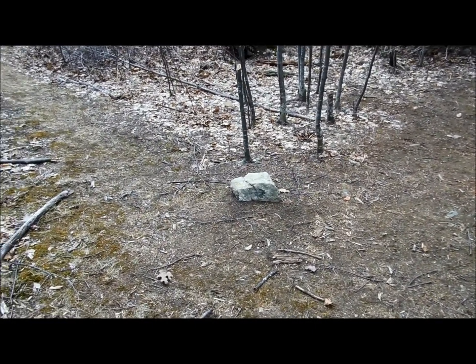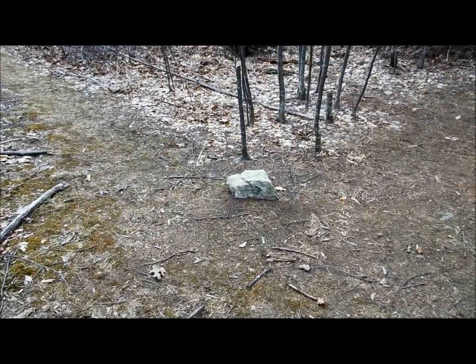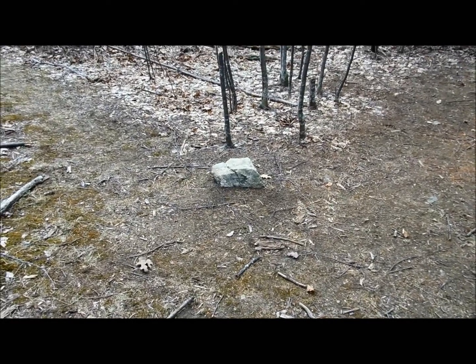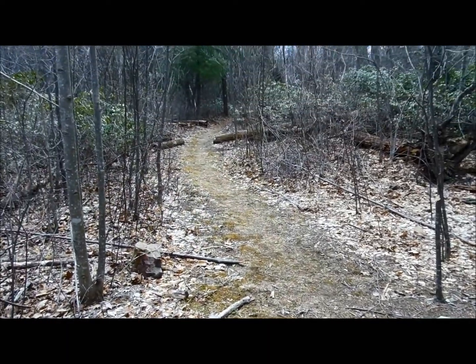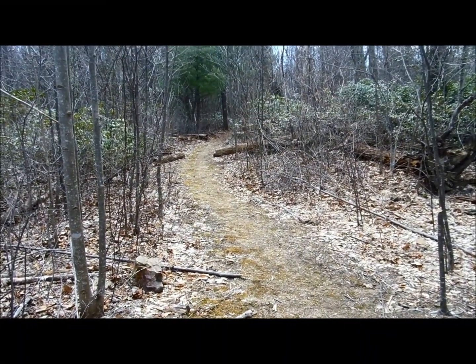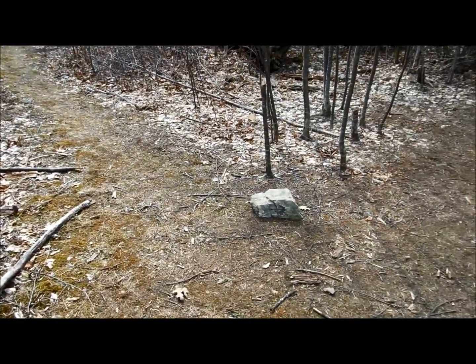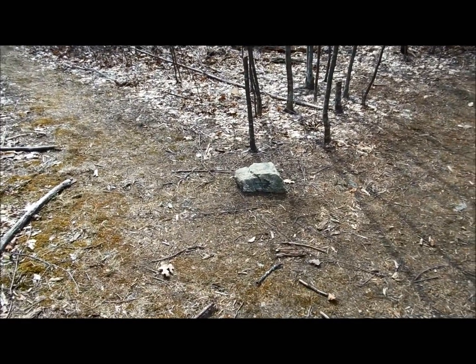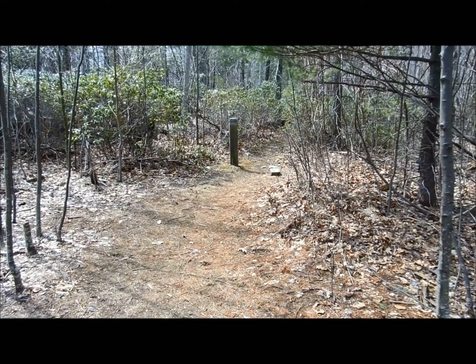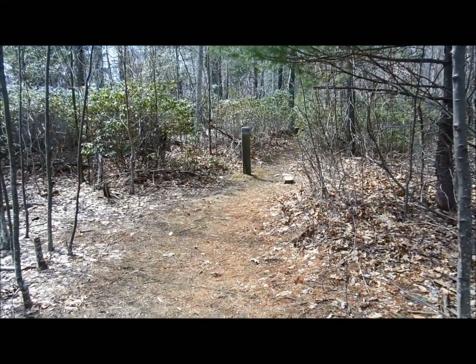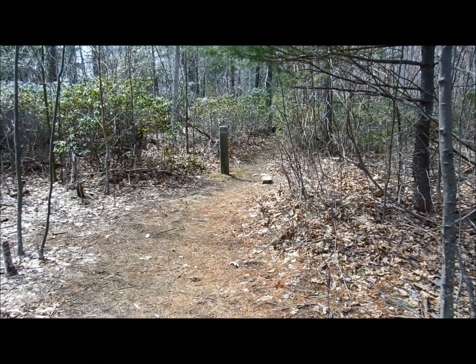Here's the intersection with the Hot Short Trail. The elevation here is 2520. Somebody put that boulder in the middle of the trail here so you wouldn't miss it. Here's the trail. We're going to continue straight on this way. And as you can see, there's no signpost here. The signpost, for some really odd reason, is way over there. So if you're not careful, you can walk right past that turnoff.